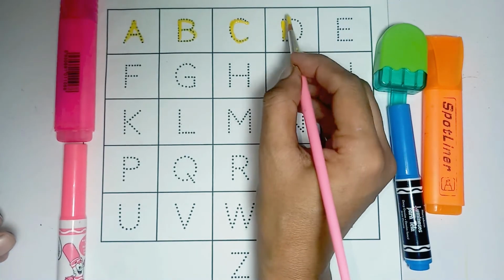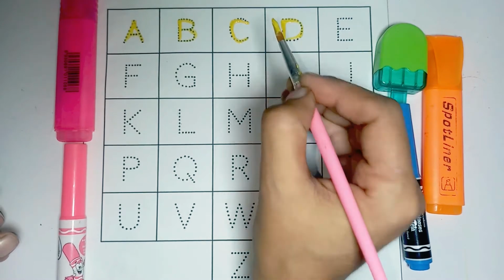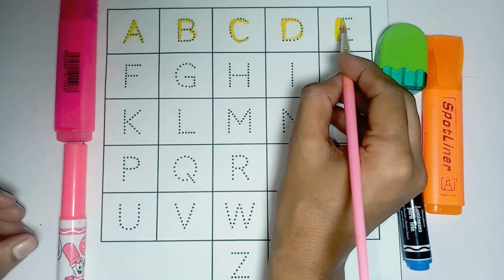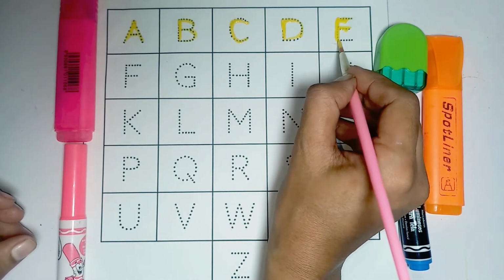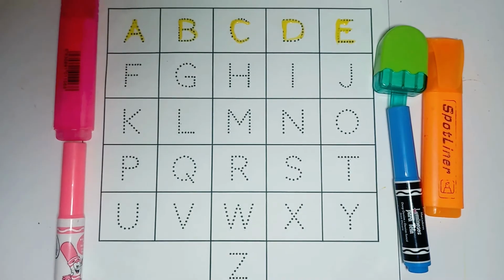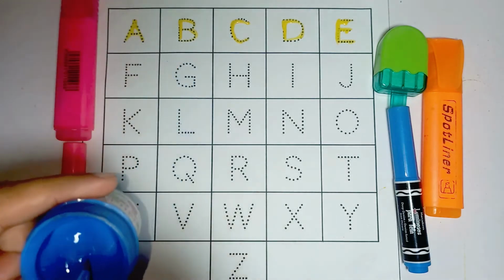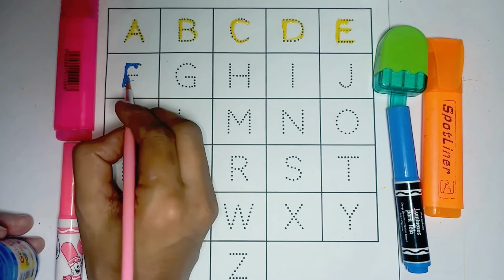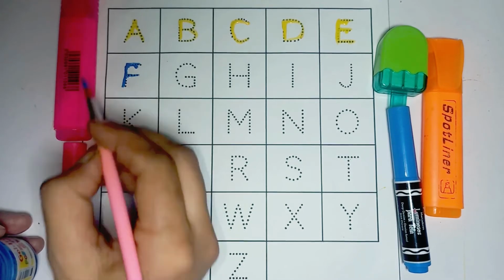D. D is for dog. E. E is for elephant. Blue color. F. F is for fan.